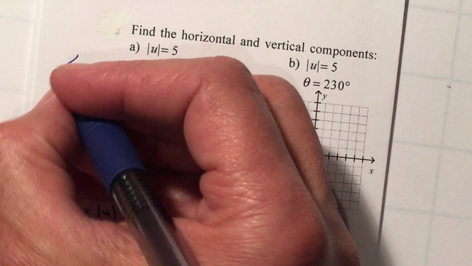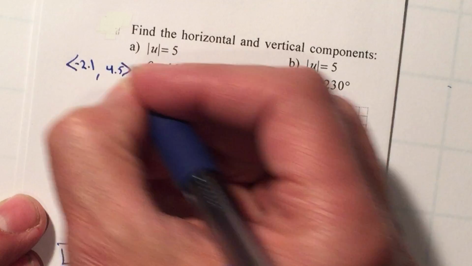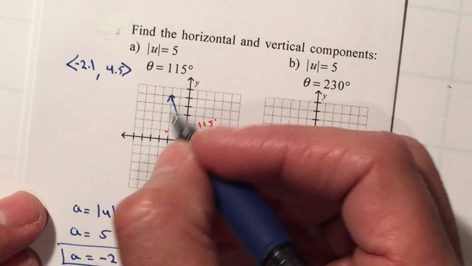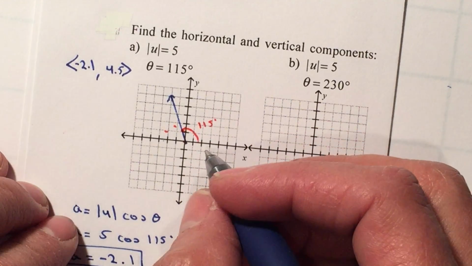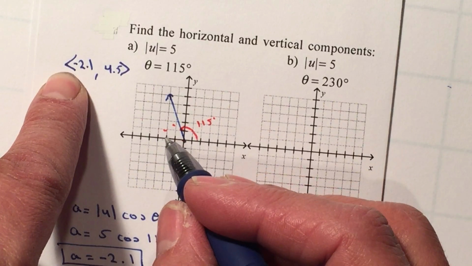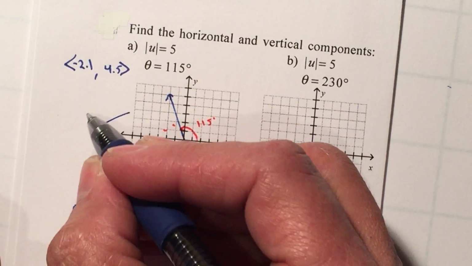So let's go write that down. Negative 2.1 and 4.5. And 2.1 and 1, 2, 3, 4. Actually, that was pretty accurate. But one of the main things when you sketch it is that you want to get an idea whether this should be negative or positive, and it should match.